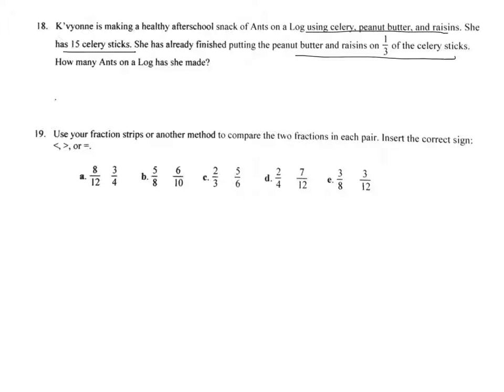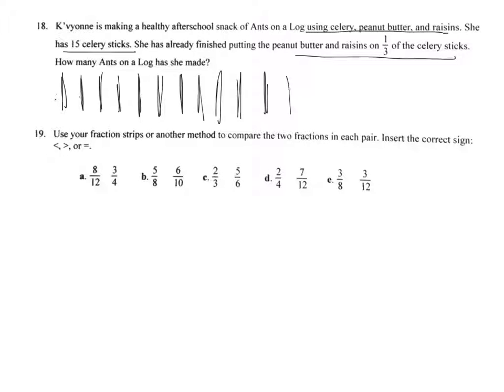So once again, I'd like to talk about visually thinking about this. If I have 15 celery sticks, let's make 15 of these. 1, 2, 3, 4, 5, 6, 7, 8, 9, 10, 11, 12, 13, 14, 15. And divvying this into thirds. So think about 15 into thirds. That means I would have 5 in each section. 1, 2, 3, 4, 5. So here's a third. 1, 2, 3, 4, 5. And there is a third. So if you notice, you have 5 in each section. So she's already made 5.